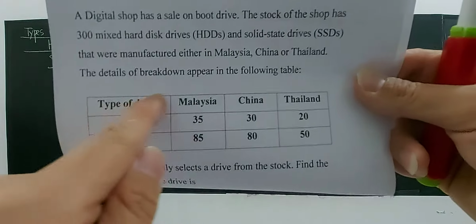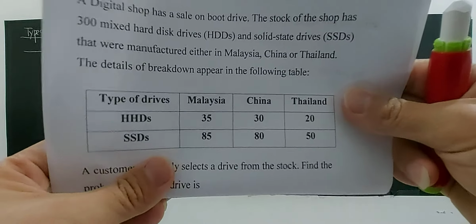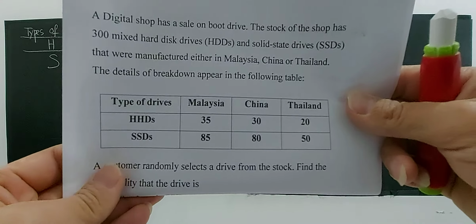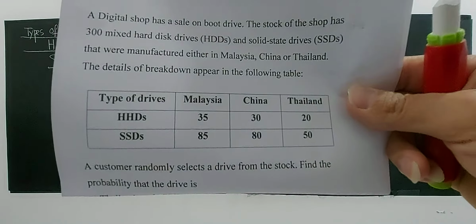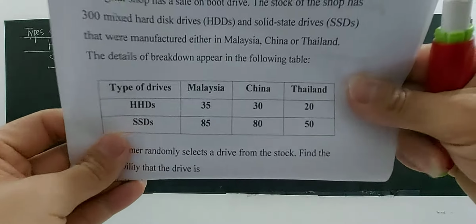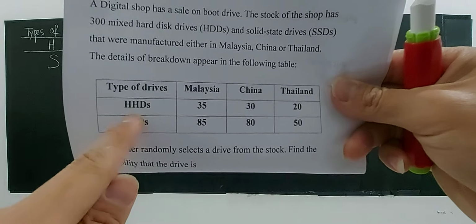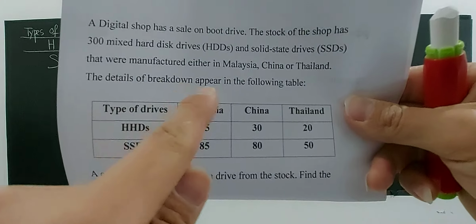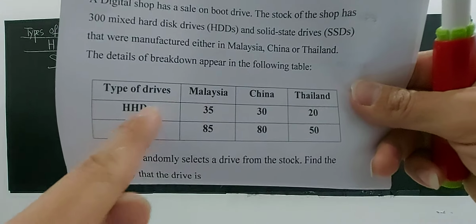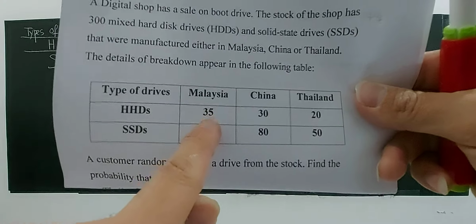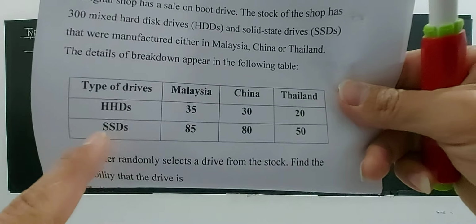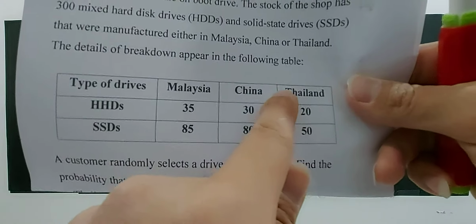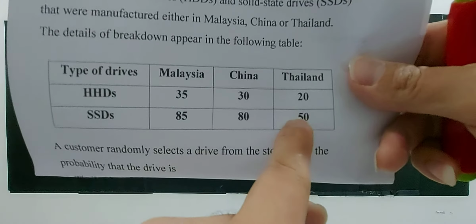This is actually involving the table of outcomes here, or sometimes we call it a contingency table, right? This table of outcomes lists out the numbers. You should understand from this table that an HDD drive manufactured in Malaysia is 35. In the shop, the stock has 35. And if you want to find an SSD drive that was manufactured in Thailand, there are 50 of them.